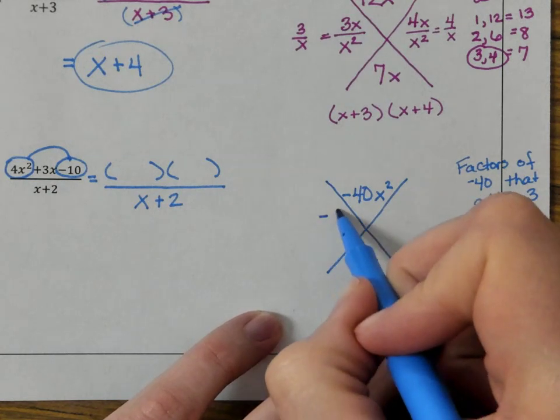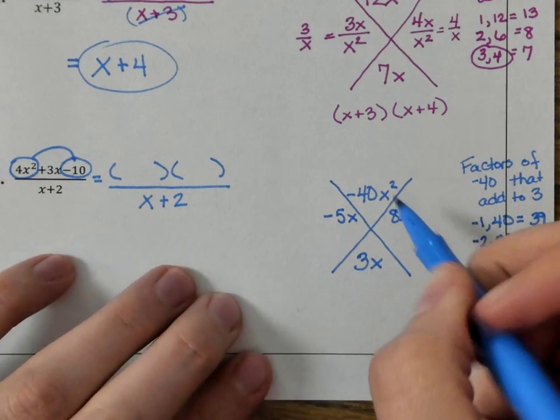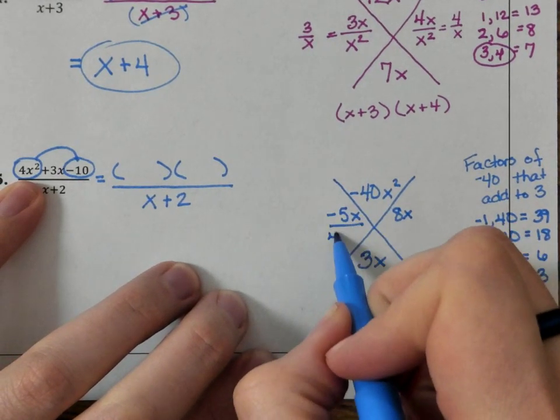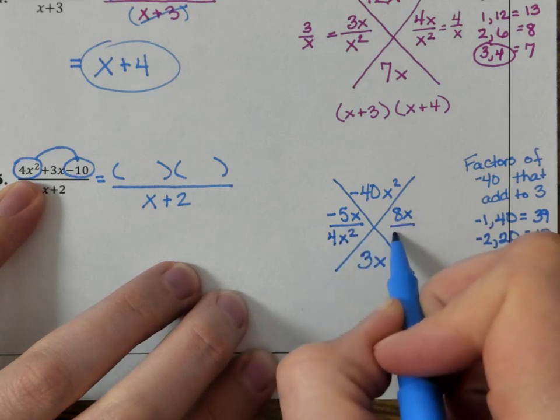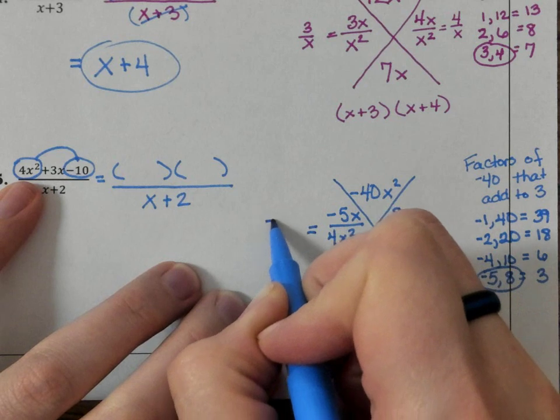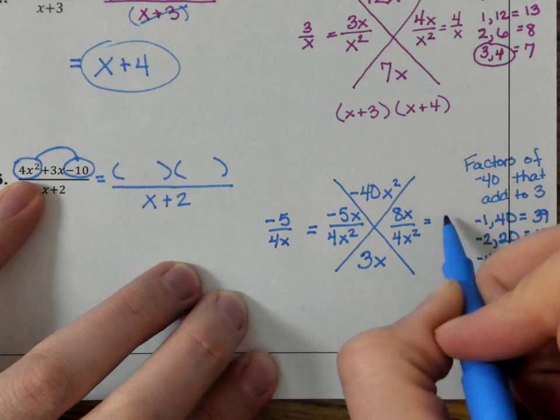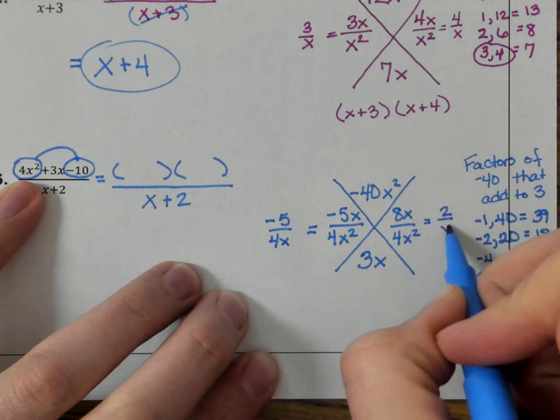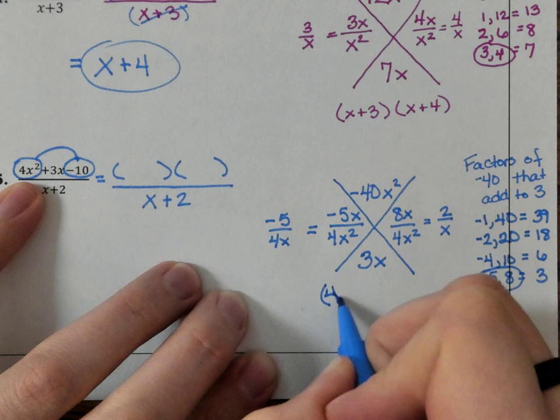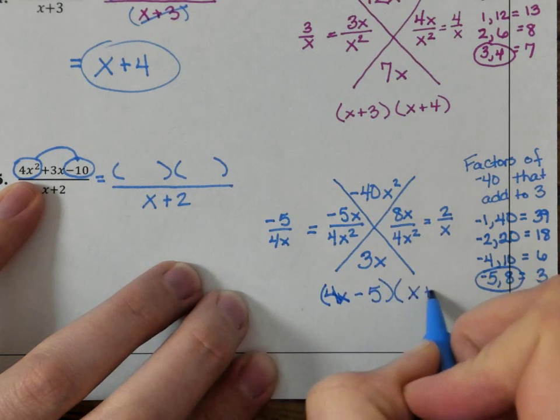I have negative 5x, positive 8x. And now remember we divide by that first term, which is 4x squared. And then we simplify our fractions. So this is negative 5 over 4x. And this becomes 2 over x. And we move the bottom to the front. So 4x minus 5 and x plus 2.